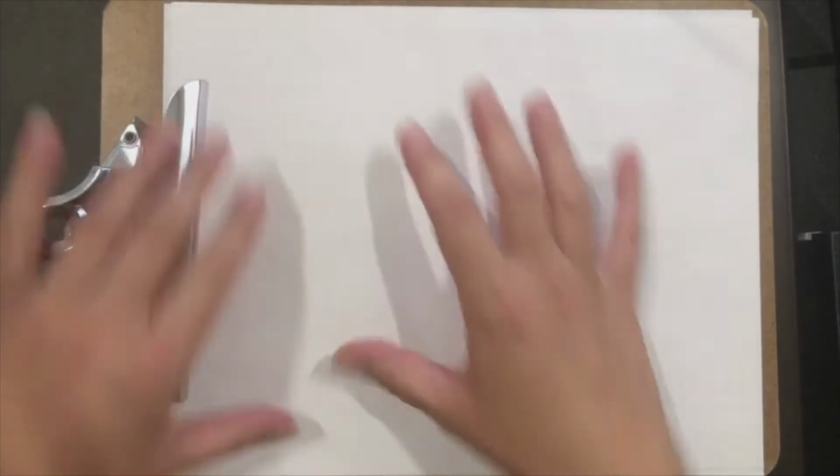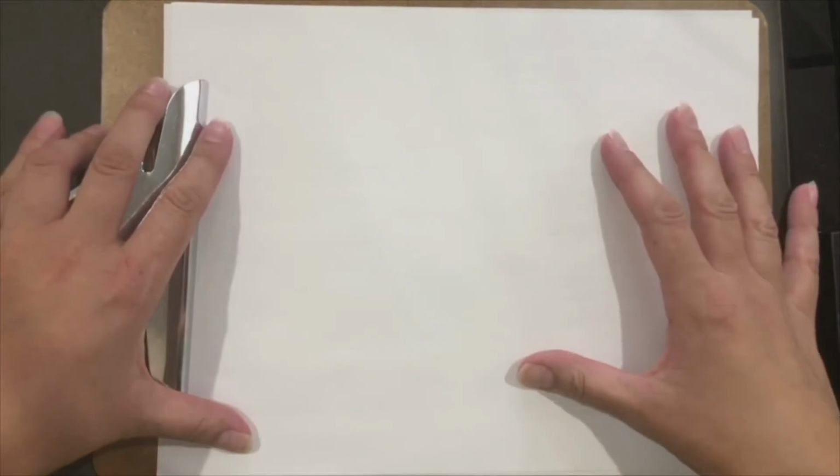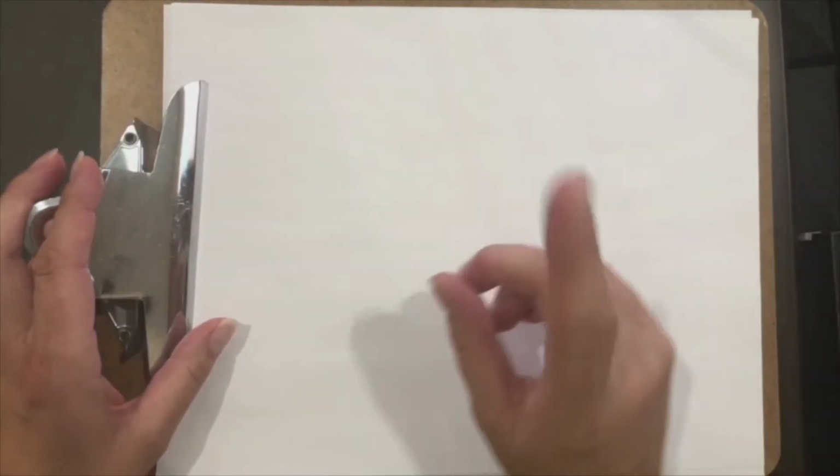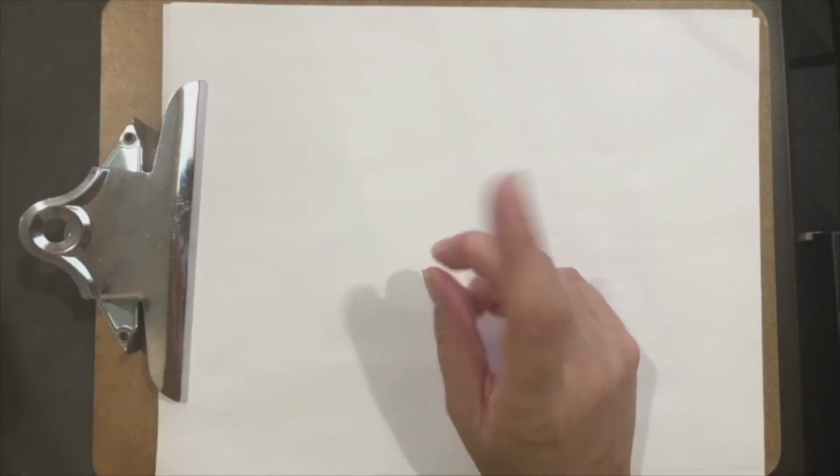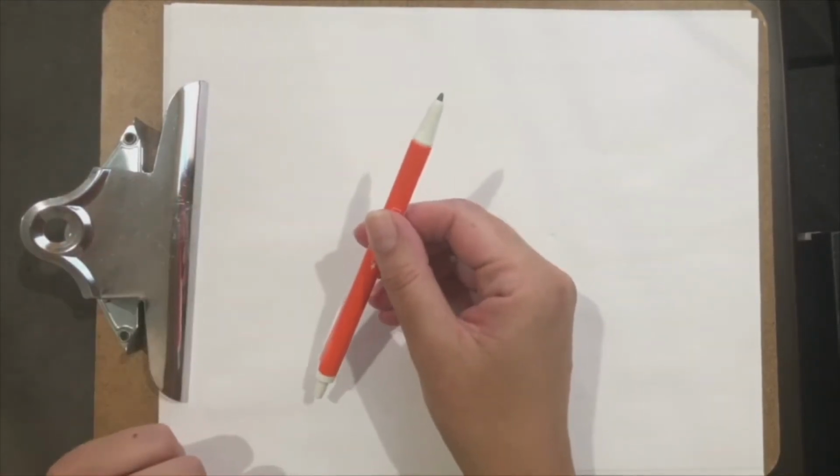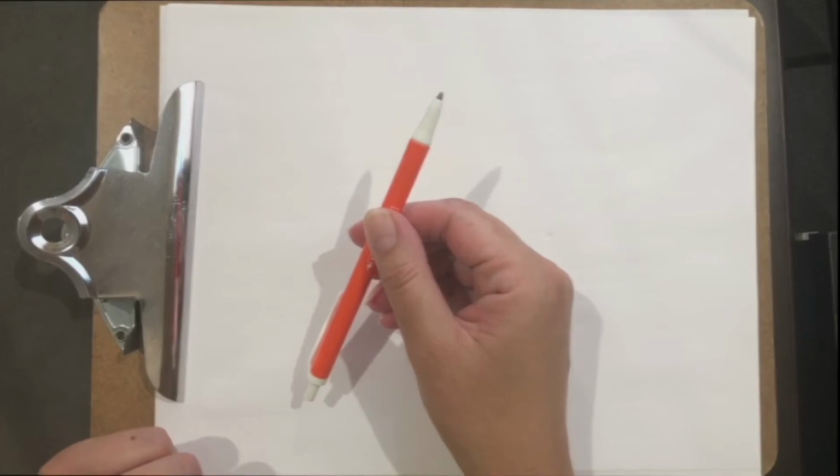For the purposes of this video, I will be using a blank sheet of white paper in the landscape orientation. That is because it works better for the video camera. I'm also going to be using pen because it shows up better on camera. All right, let's get started.